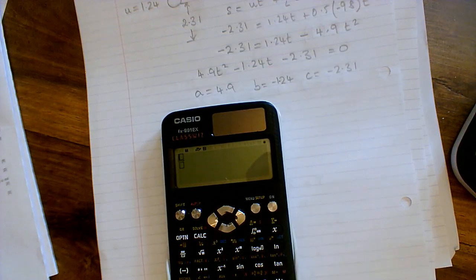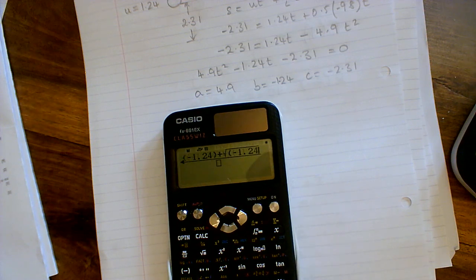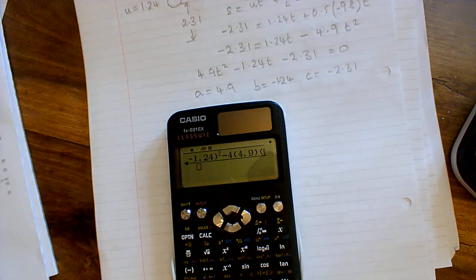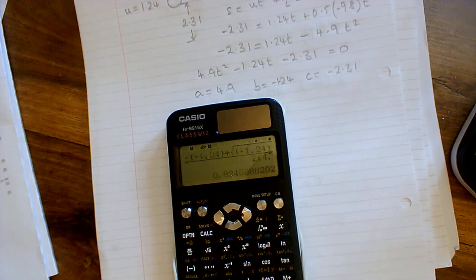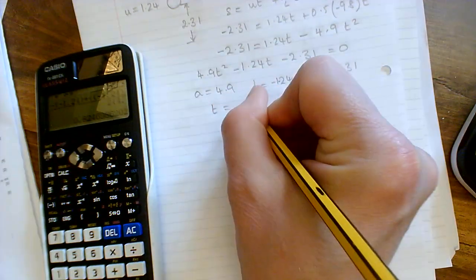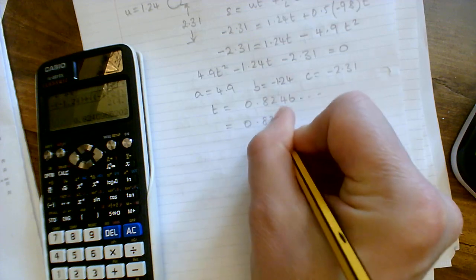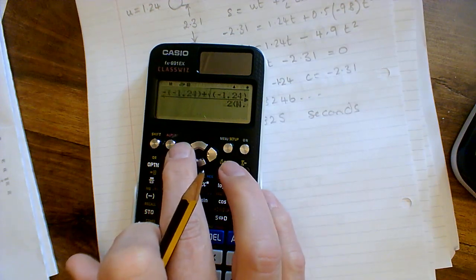So we've got the fraction, we've got minus, and in brackets we put our B, minus 1.24 bracket, plus the square root of bracket minus 1.24 bracket squared, take away 4 lots of A, and then lots of C, which is minus 2.31, brackets, all over 2 lots of A's, so 2 lots of A's are 4.9, close my bracket. That's just the quadratic formula. And there you go, I've got 0.8246, so T equals 0.8246 whatever, which equals 0.825 seconds.